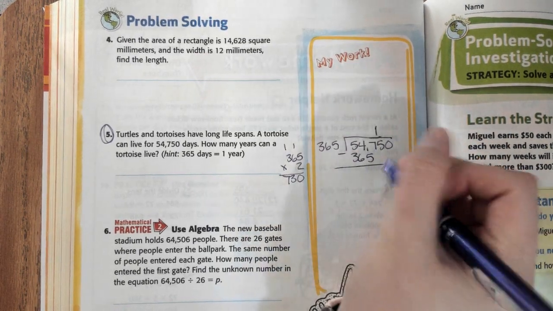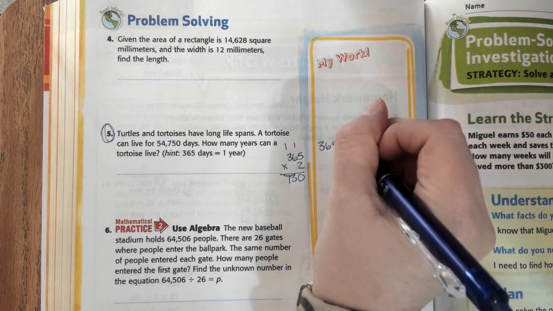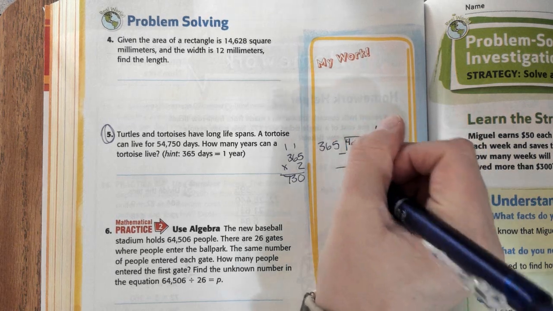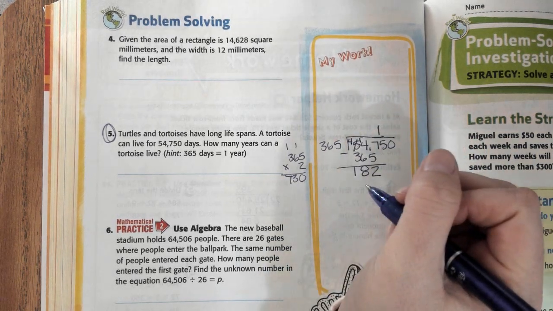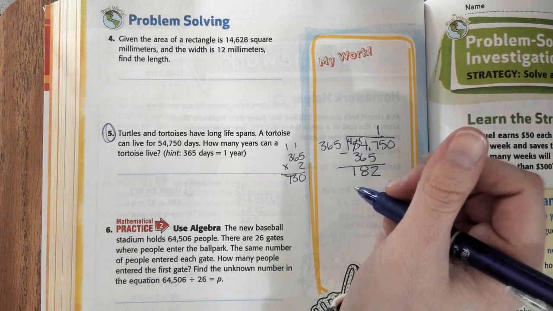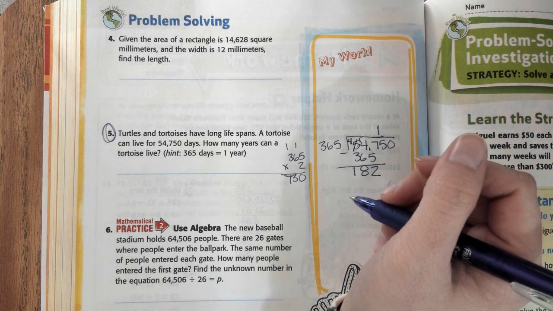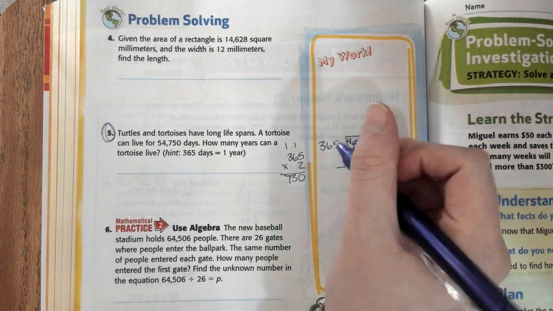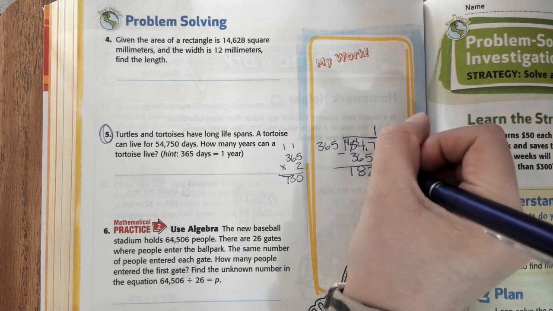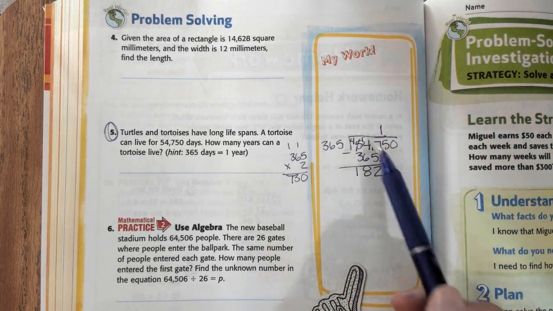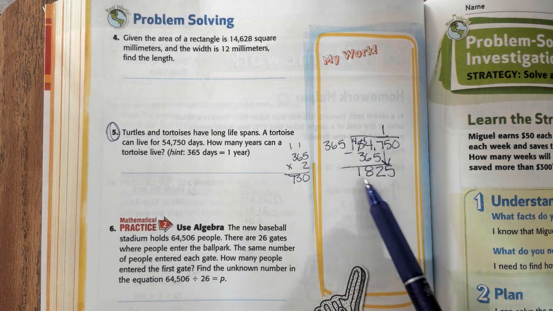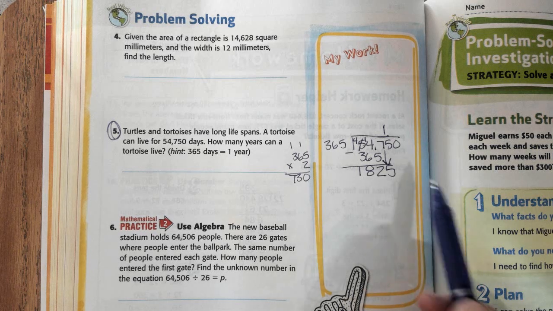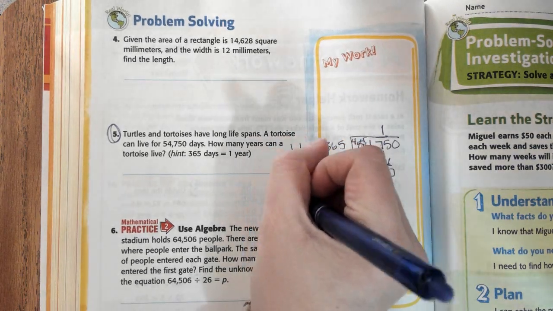Subtract. 7 minus 5 is 2. Make that 14. Make this a 4. 14 minus 6 is 8. 4 minus 3 is 1. Yep, okay. So we're good on the right track here. Now we have to bring down this 5. Okay, so we know that 365 times 2 is 730, but we need to see how many times 365 goes into 1,825.